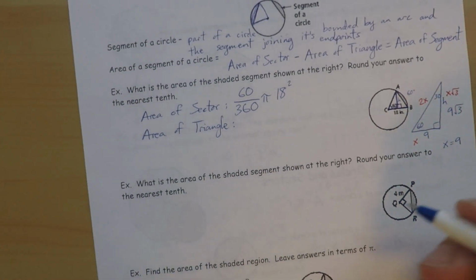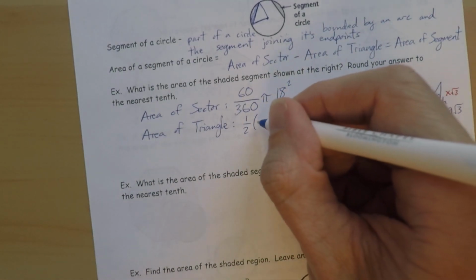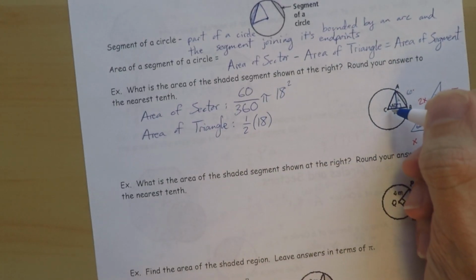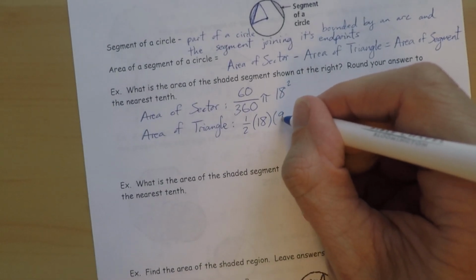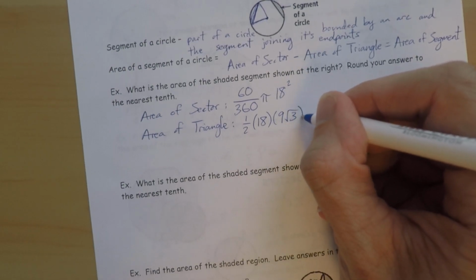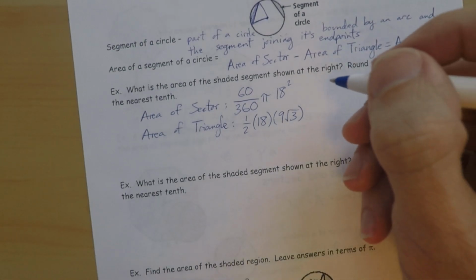That's my height. So the area of my triangle is 1/2 base times height. My base is 18. My height is 9 square root of 3. Okay, these are what I need to subtract.